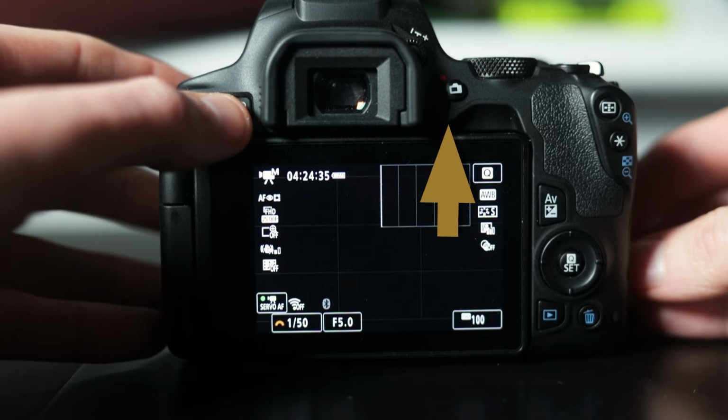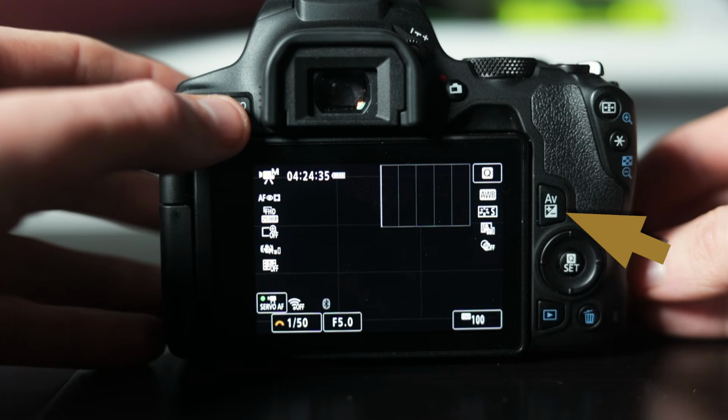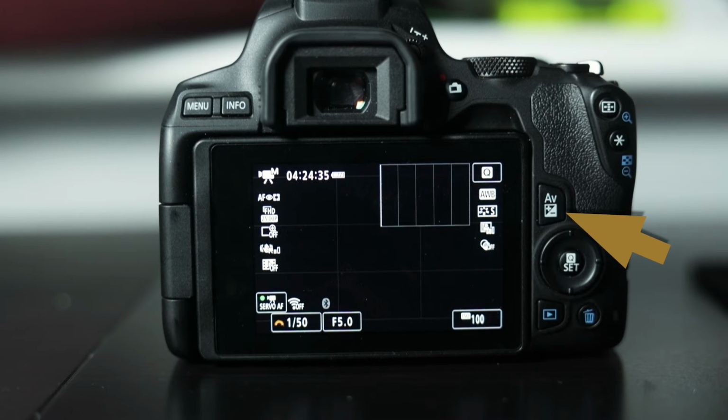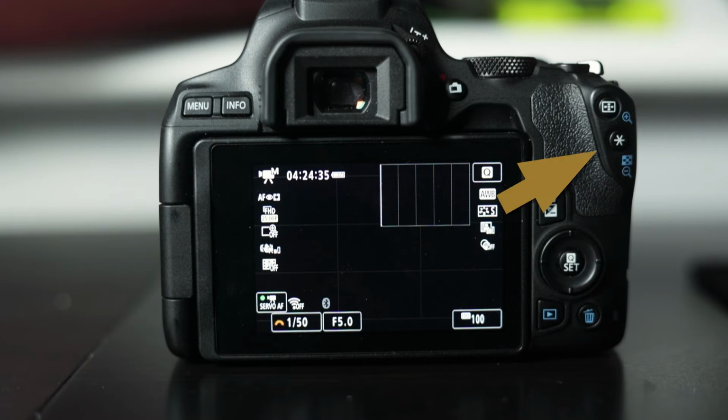The camera and record button will start or stop video shooting. AV changes the dial on top to select either shutter speed if it's not held down, or aperture if it is held down. The magnifier button lets you zoom into your images when you are viewing them. The star button doesn't have a use right now. The play button lets you view your recorded images, and the bin icon is how you delete images.